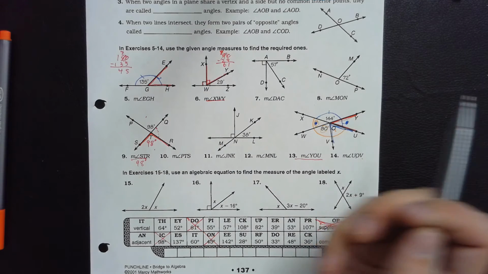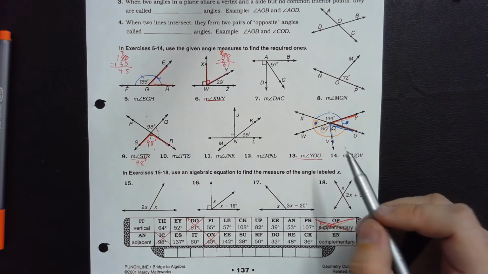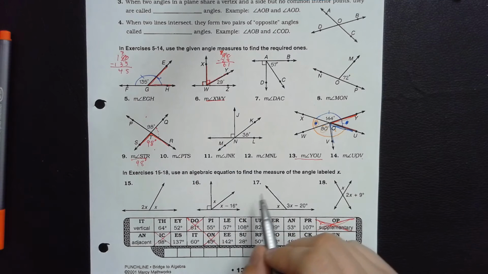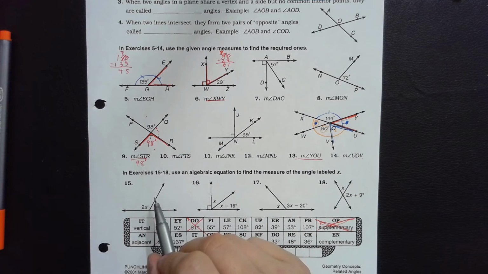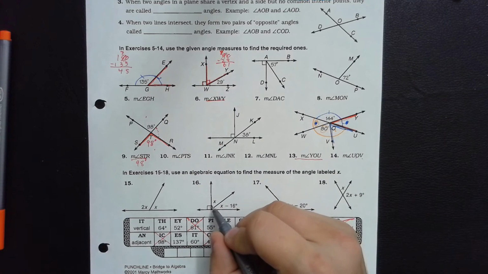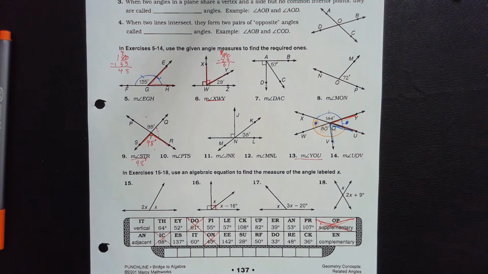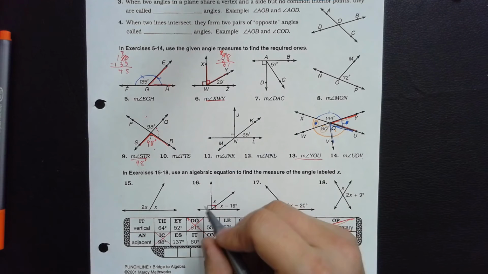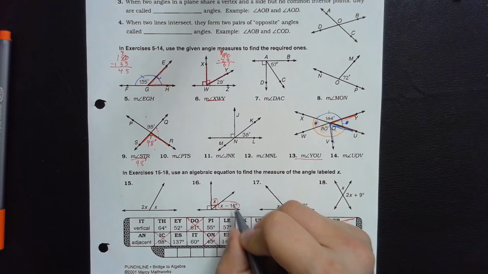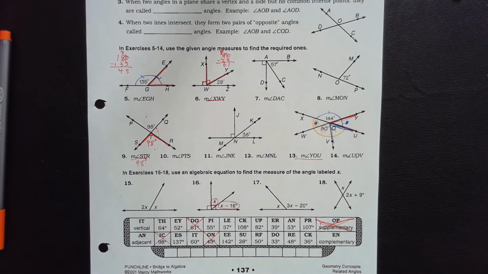The next ones that we did together in class, I think we had done numbers 16 and 17. I don't think we did number 15 together. But number 16, we knew that this whole section would add up to 90 degrees. So we know it's going to be 90 degrees, but we have no idea what these angles would actually measure.